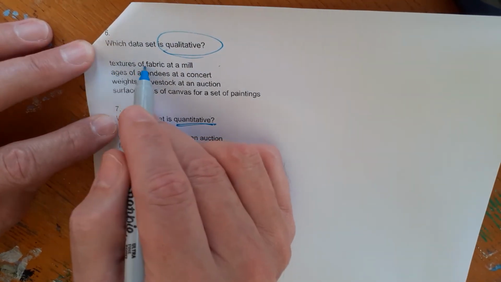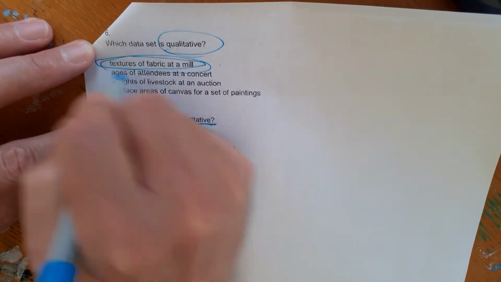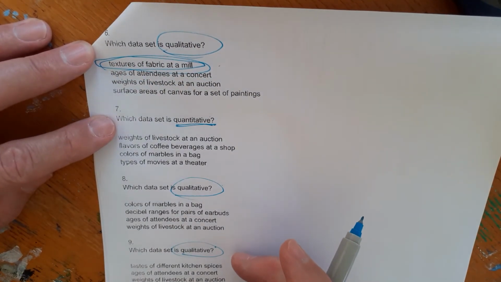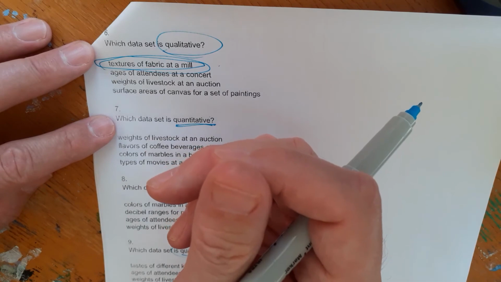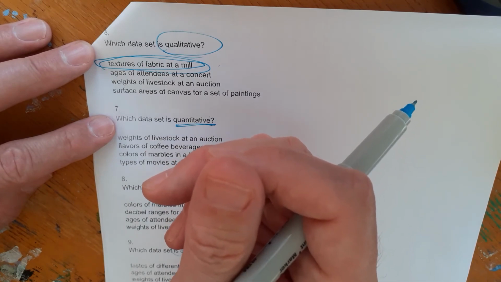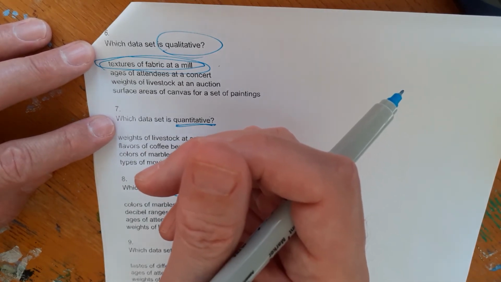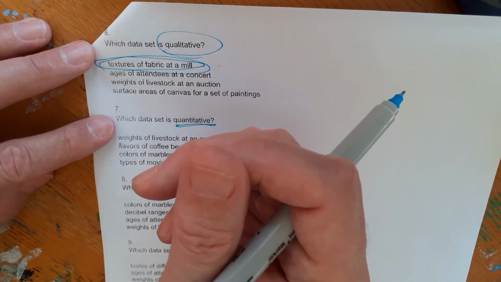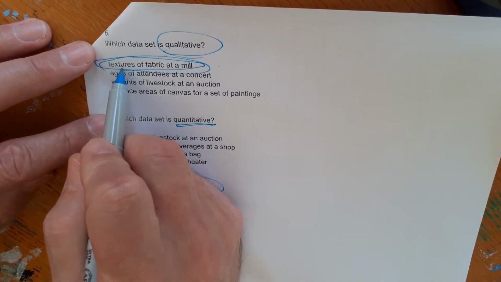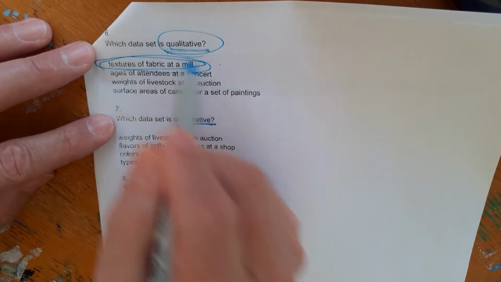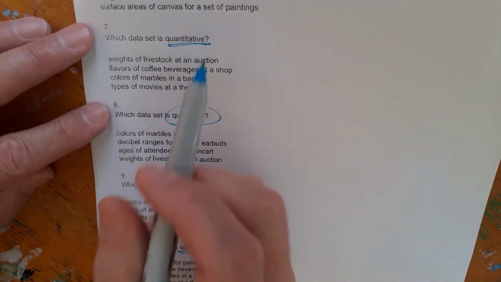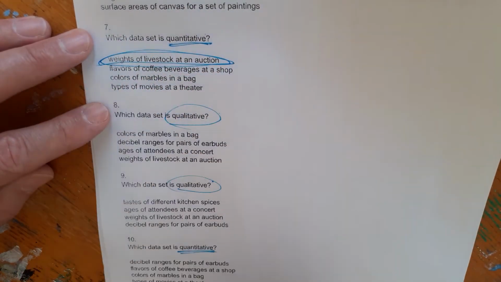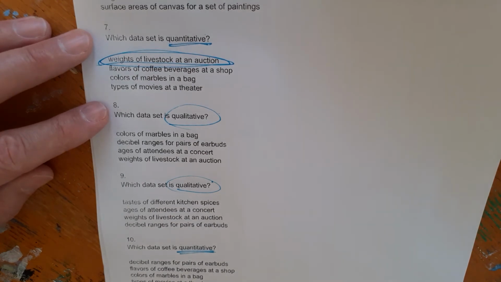Qualitative. Textures of fabric at a mill. It depends on the way it feels, right? A texture, you're going to use your fingers and feel it, and you might say, wow, that feels rough. And another person might say, that doesn't feel that rough. So now we have this lack of understanding in terms of counting what that texture is. So it's qualitative. You can have qualitative studies that deal with fabric texture, or you can have quantitative. Weights of livestock at an auction. You just weigh all the livestock, write down the actual weights, and now you know what they weigh.